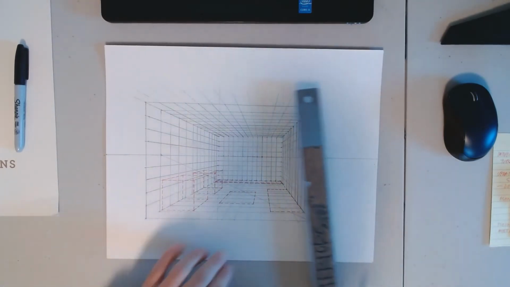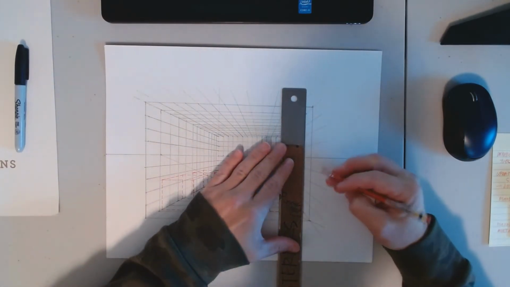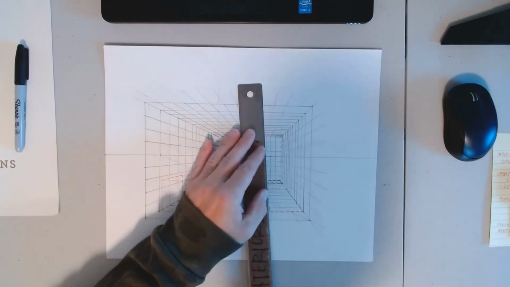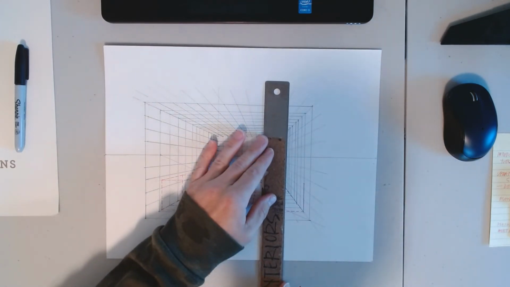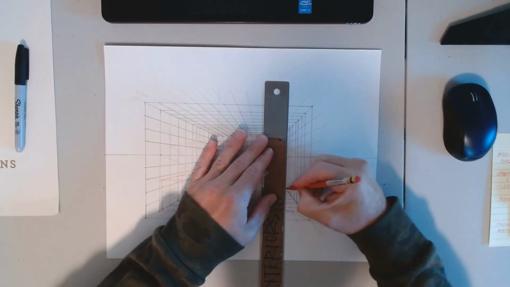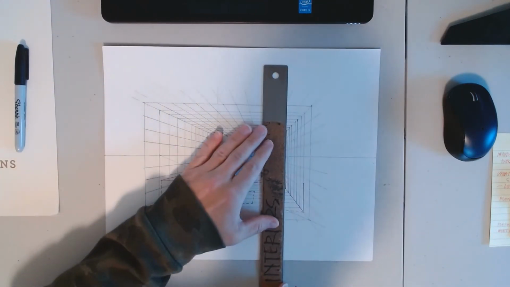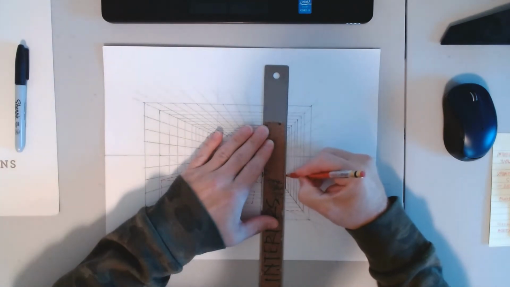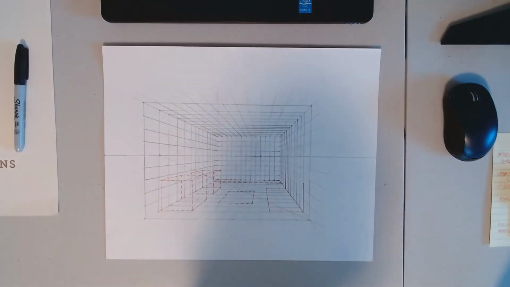Then we can fill in the back portion of our wireframe by just following a vertical line up until it meets that projection line we just drew. I didn't quite go high enough there.